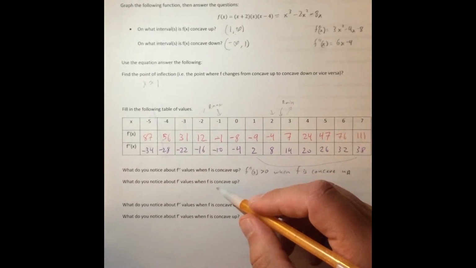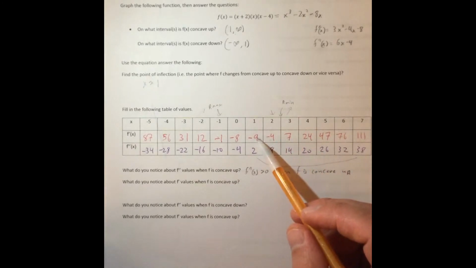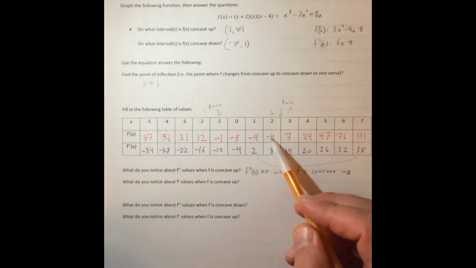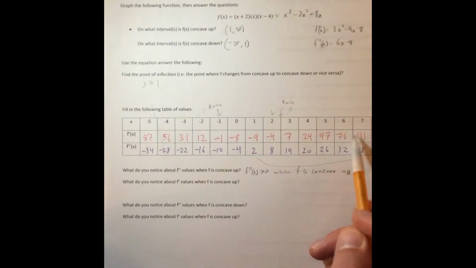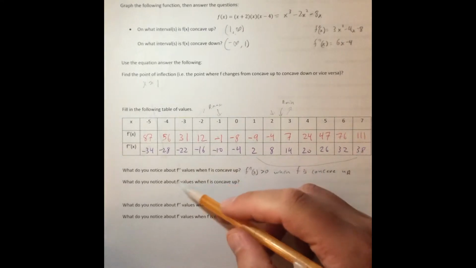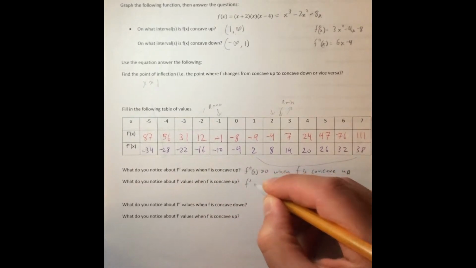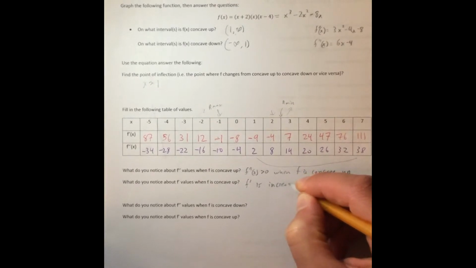What do you notice about the f prime values when f is concave up? So I'm going to come back and look at this. We've got negative 4, negative 9, negative 4, 7, 24, 47, 76, 111. All of these are increasing. So what do we notice about f prime values when f is concave up? F prime is increasing.